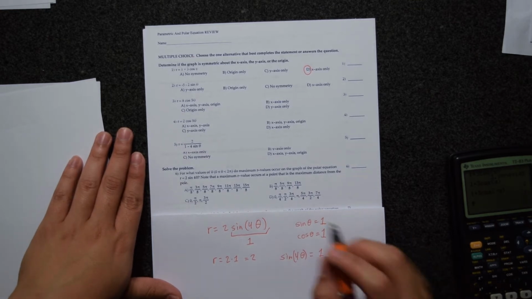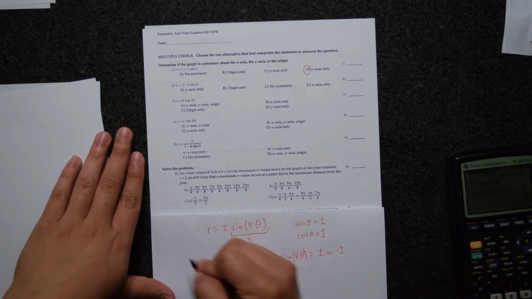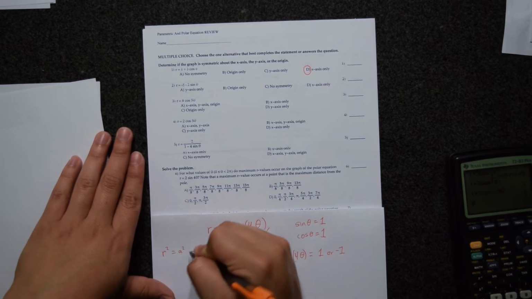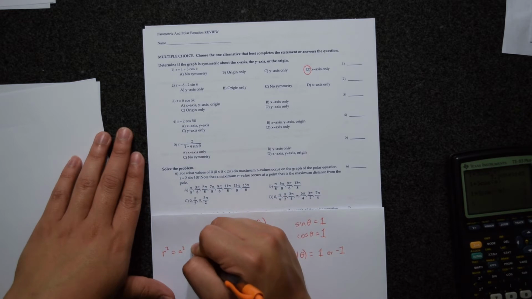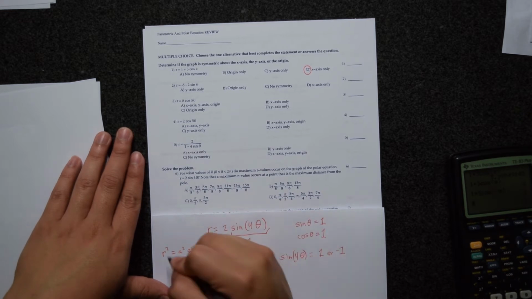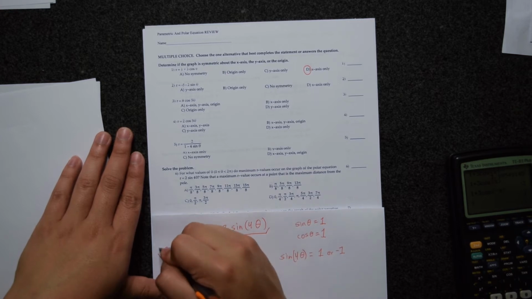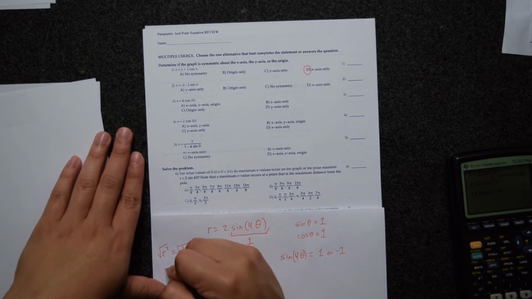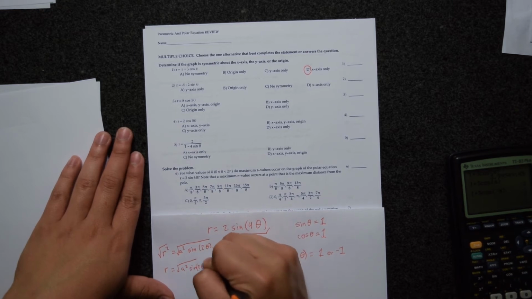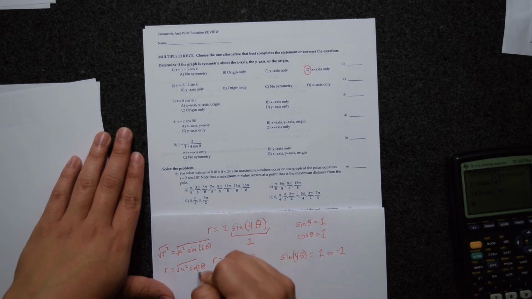If I was working with a lemniscate, which has the equation r squared is equal to a squared times sine of 2 theta, this is a lemniscate curve. Because I take the square root of both sides to graph it in my function, I cannot use negative 1.